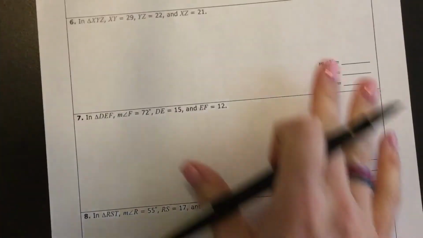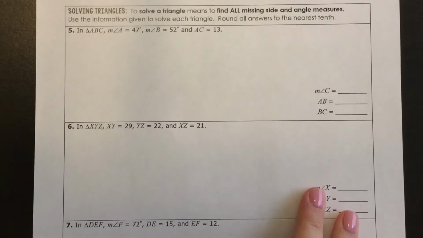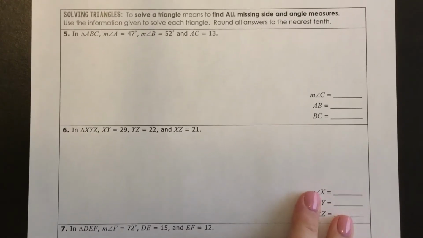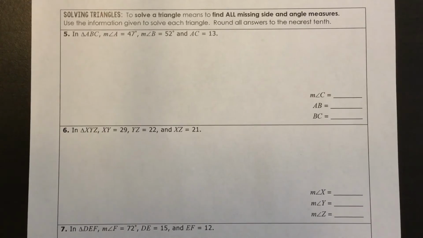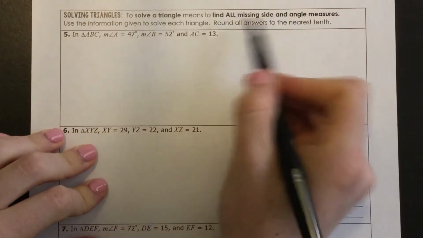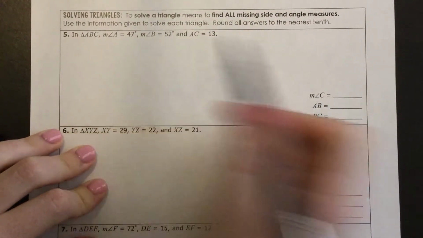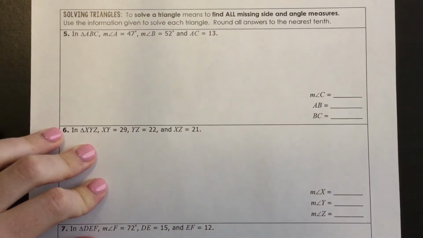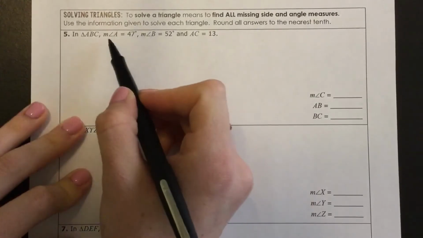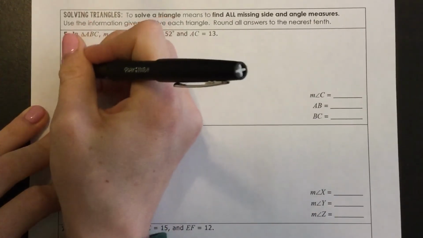On the next page, we're going to do something called solving for triangles. And that means we are going to be finding every missing piece. So the strategy starts off the same. We might be using some different techniques. So on this page, we're going to do numbers 5 and 6. So solving a triangle means finding everything that's missing. They give us 3 pieces. We have 3 pieces left that we need to solve for. So use the information. Let's set this up here.